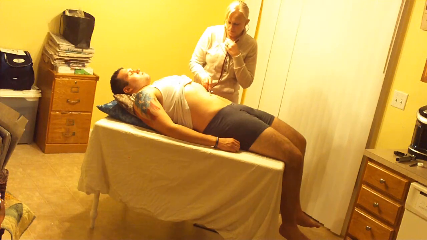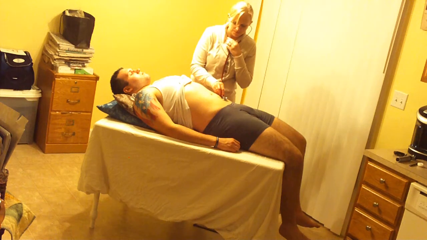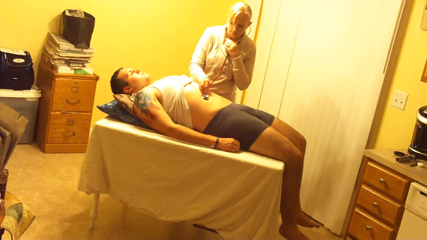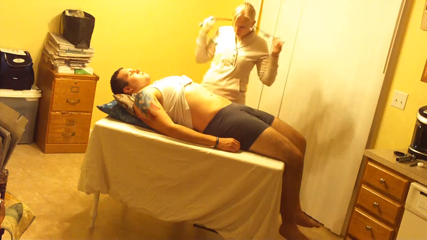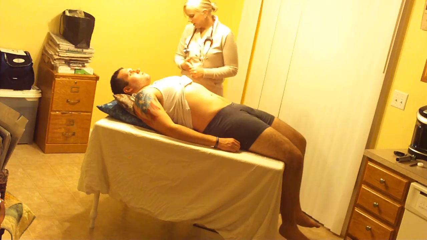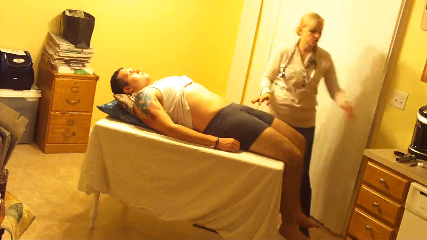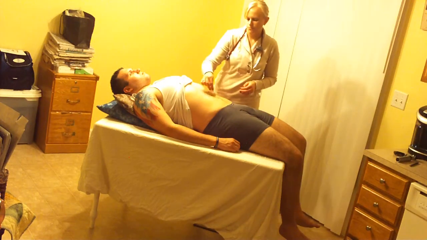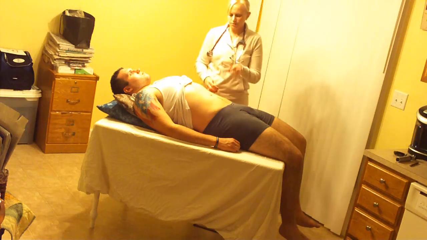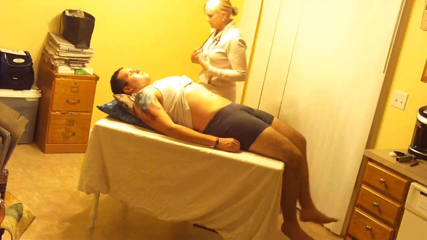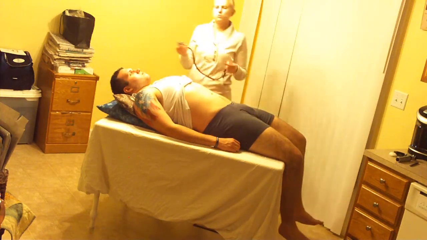So right upper. Excuse me, left upper. Left lower. Right lower. And right upper. So you're listening for those gurgling bowel sounds, and he's got active bowel sounds in all four quadrants. Also, we can test for the umbilical reflex right now. Just watching for that little reflex to appear by the umbilicus.